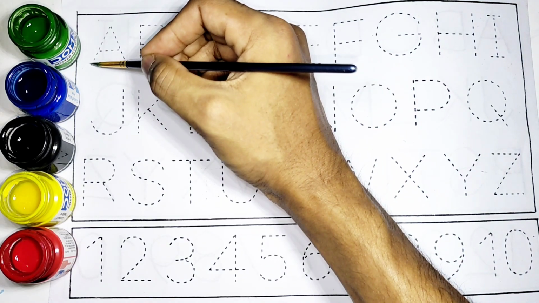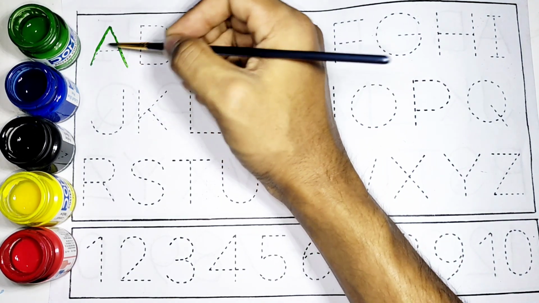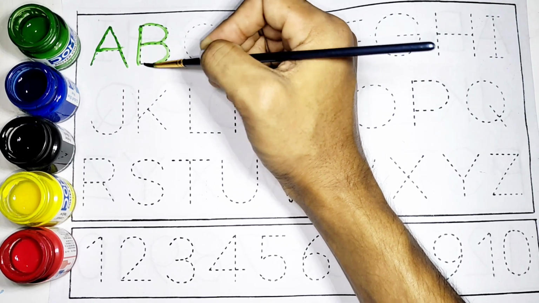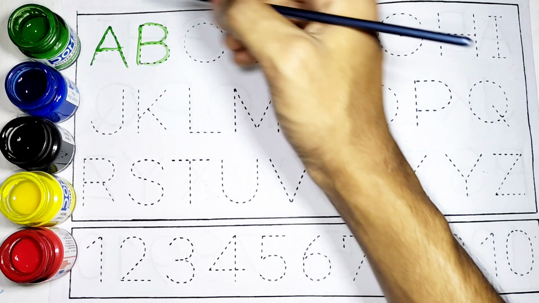First we draw the alphabet of A. A for apple. The next one is B. B for ball, B for bat.